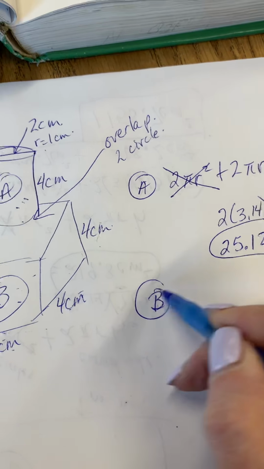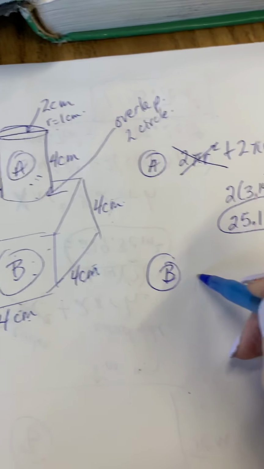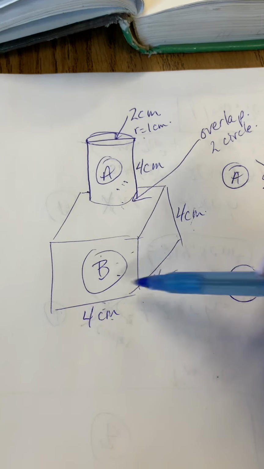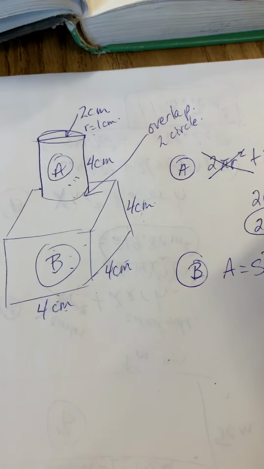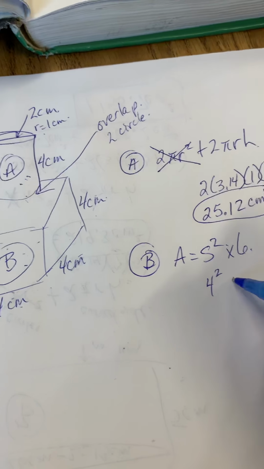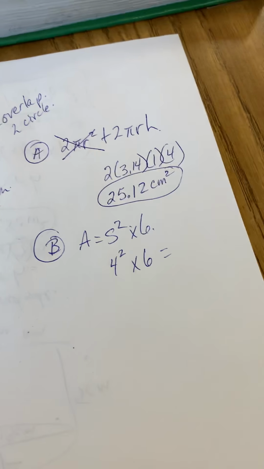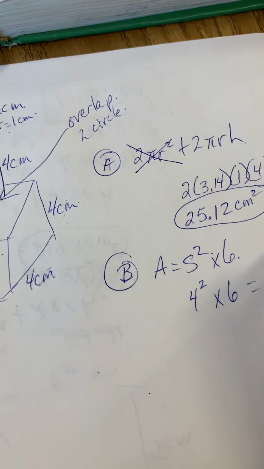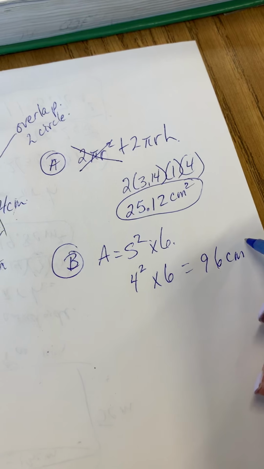Now I'm going to move to the cube. Okay, a cube is made up of squares. Side squared is the formula for that. We've already taken care of the overlap, so we have to think about how many sides a cube has. 6, so times 6. So we're going to go 4 squared times 6. 4 squared is 16. 16 times 6 is 96 centimeters squared.